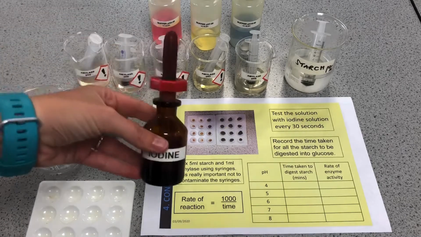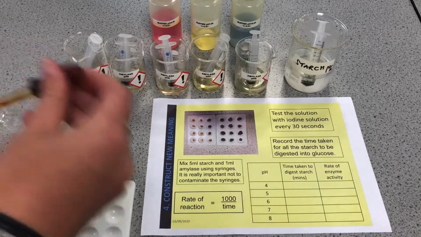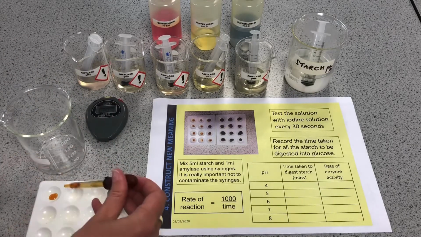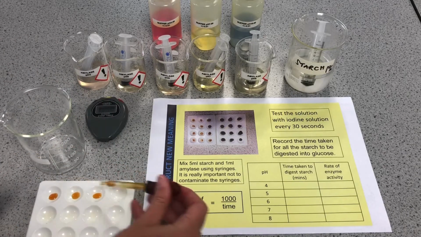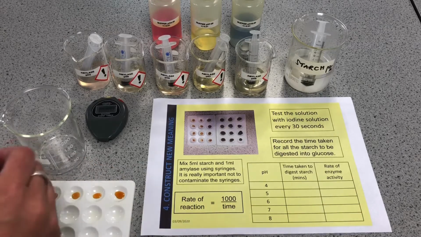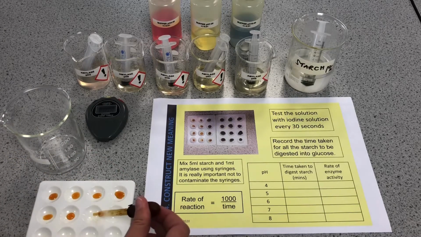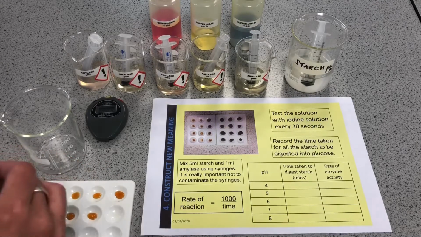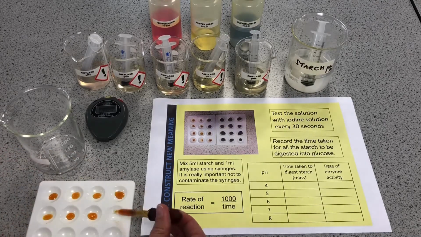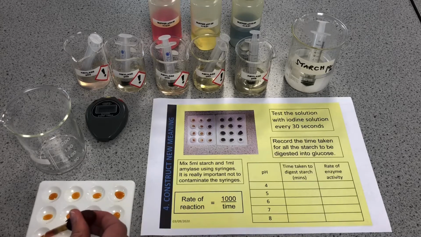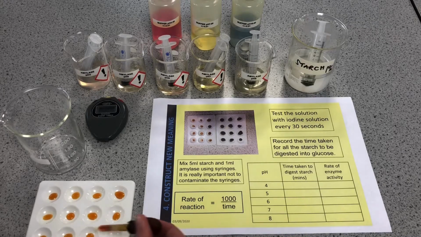So I've got some iodine solution here, which is the test for starch, and this kind of orange-brown colour is the negative test for starch. So if there's no starch, it will just remain this colour, and if it goes blue-black, then we have still got starch.